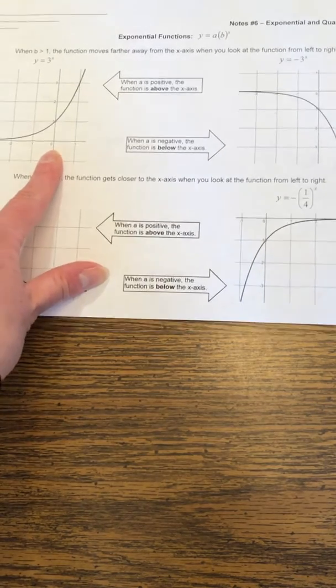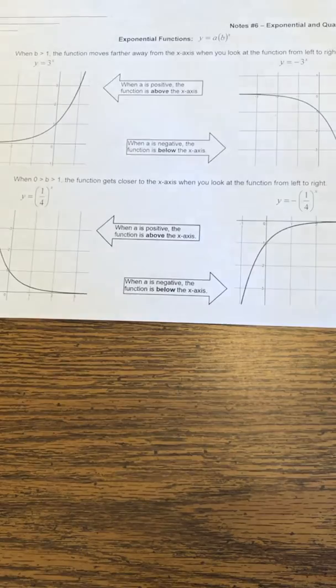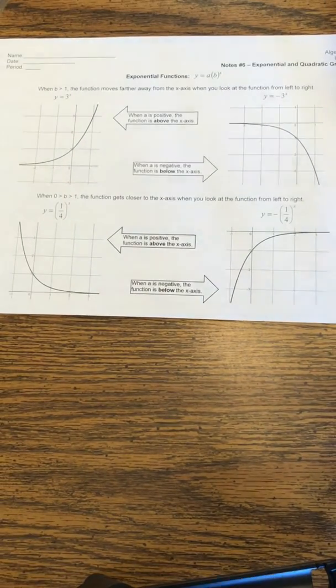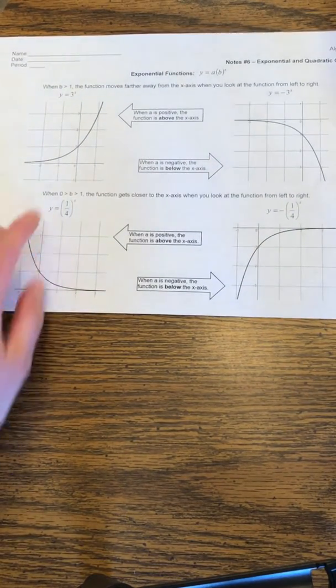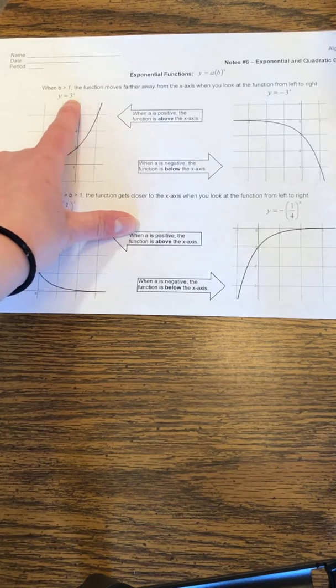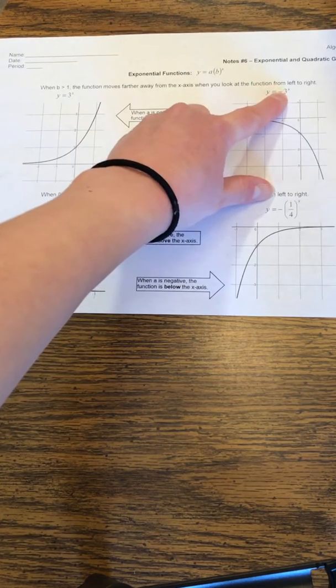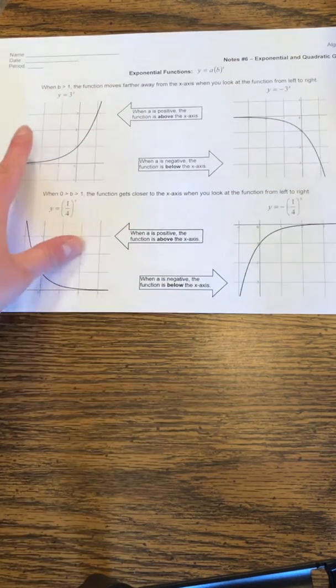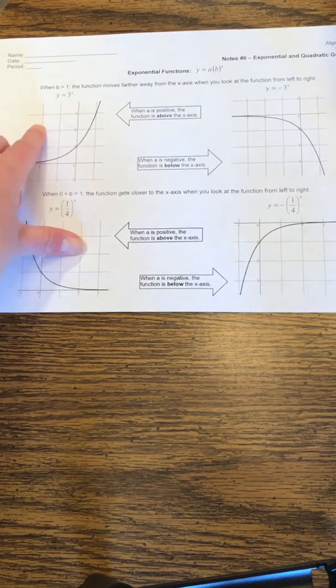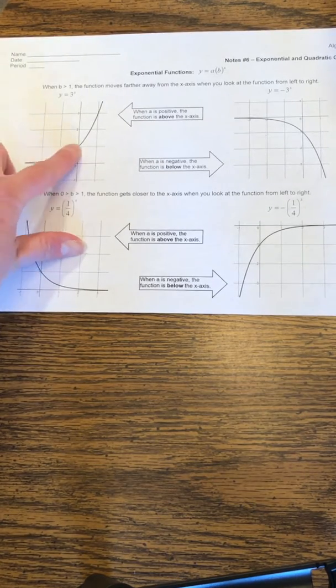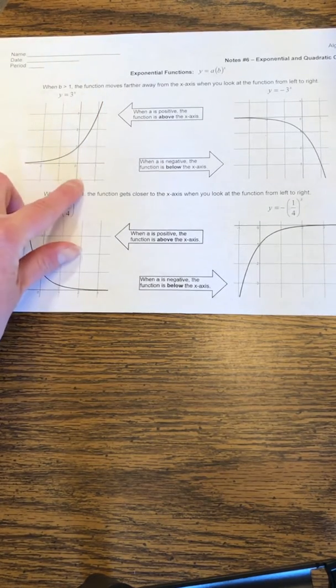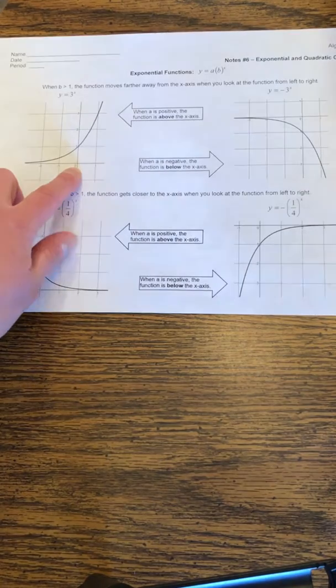So the first 4 graphs we're going to take a look at here are exponential. The first 2 graphs up here have a b value that is greater than 1. b is 3, b is 3. When the value of b is greater than 1, the function moves farther away from the x-axis over time.